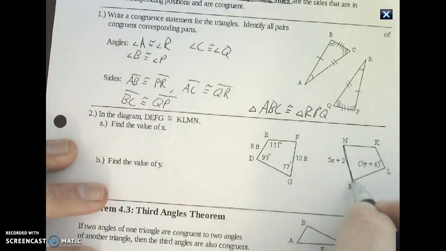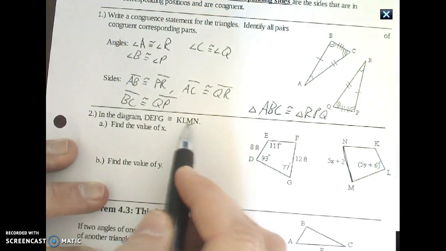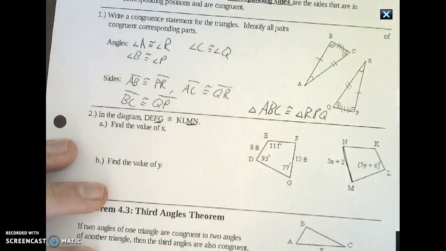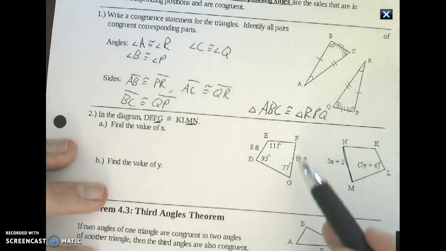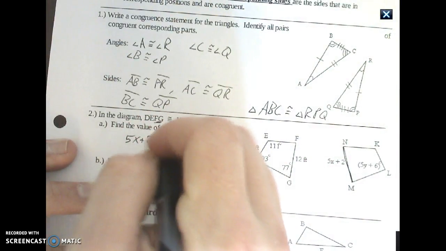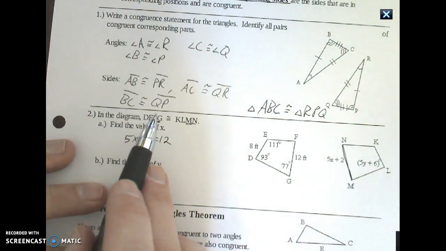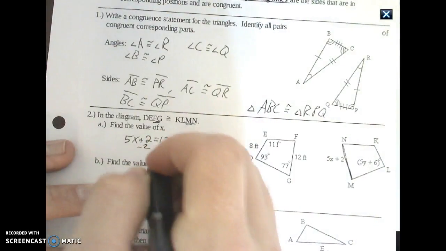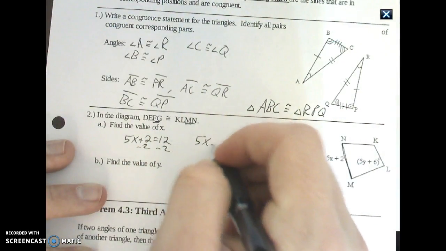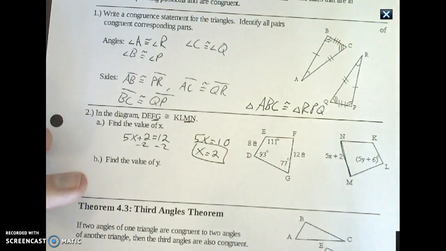Here's x. x is on the outside, so it's side MN. Come over here. MN is going to be congruent to FG. What's FG over here? 12. So I'm able to say 5x plus 2 equals 12, and I'm able to solve this equation. I knew that because of my congruence statement. Subtract 2, 5x equals 10, x equals 2. Cool.